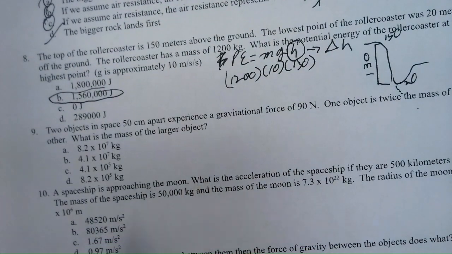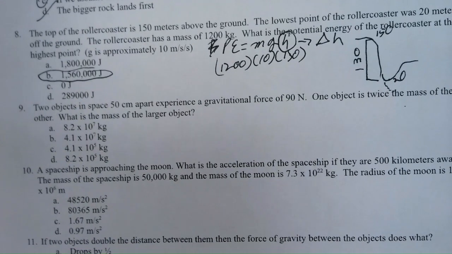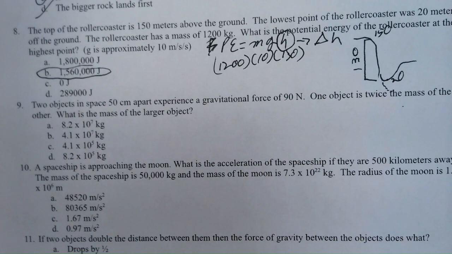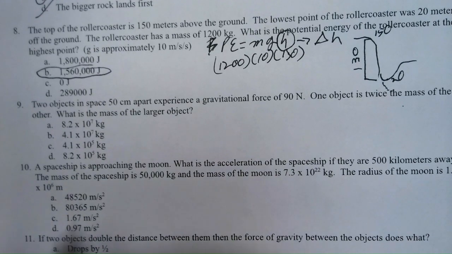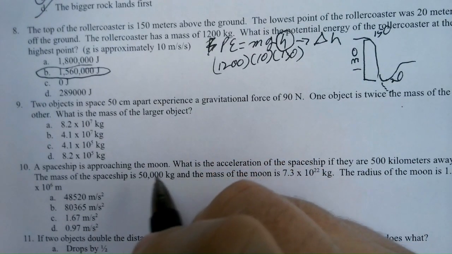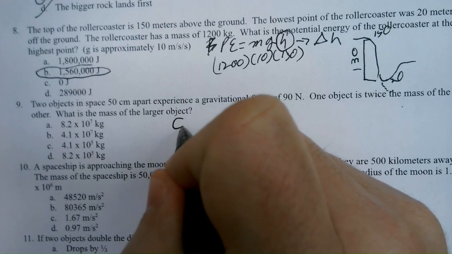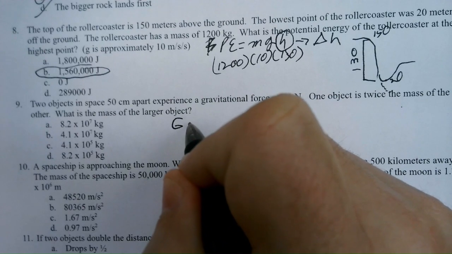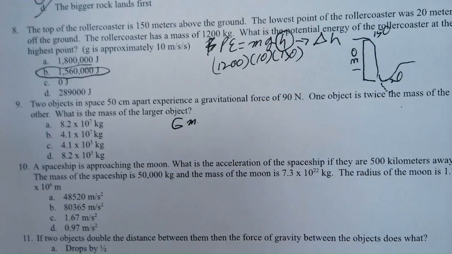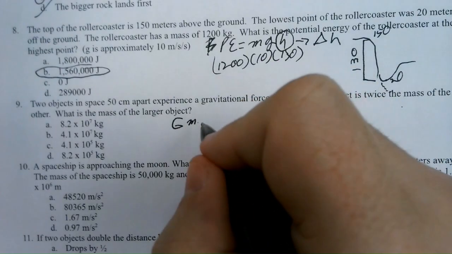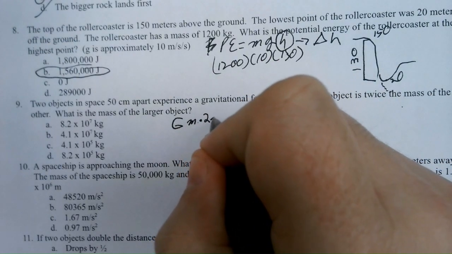Two objects in space are 50 centimeters apart, and they experience a gravitational force of 90 newtons. One object is twice the mass of the other. What is the mass of the larger object? So for that, we're going to need our force of gravity equation, which is going to be the gravitational constant times one mass, and we know that the other mass is twice that, so it's going to be times 2.